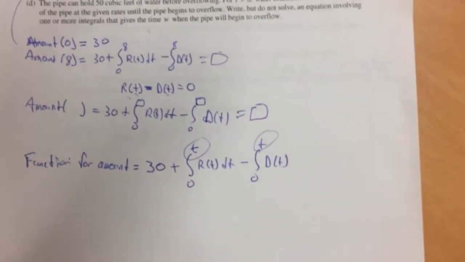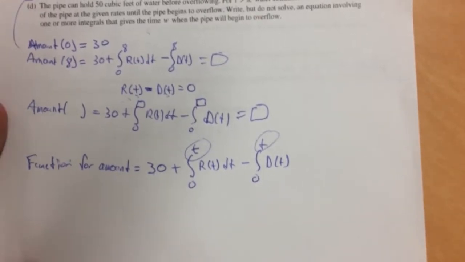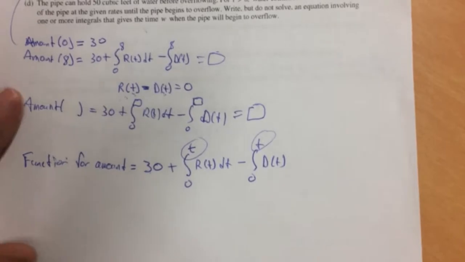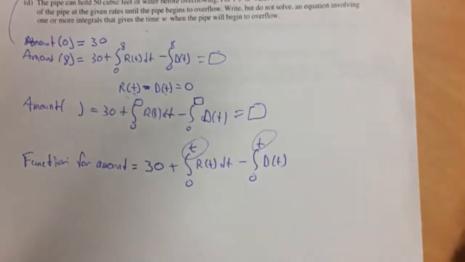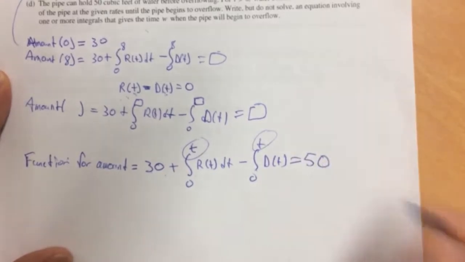And this is useful for a bunch of things. Sometimes it just asks for a function for the amount at any time t. But also if they ask, you know, solve for the time when it will be 50 cubic meters of water, as it asks here. The pipe can hold 50 cubic meters of water, right? But do not solve an equation that would tell you when it will reach 50 cubic meters. Well, it's when is the total amount equal to 50.